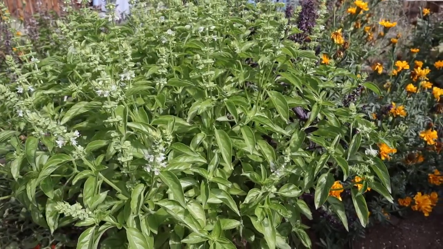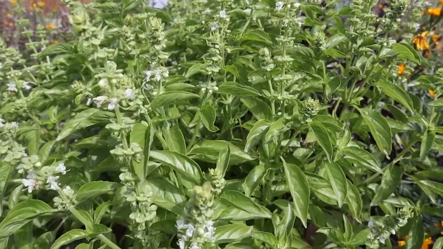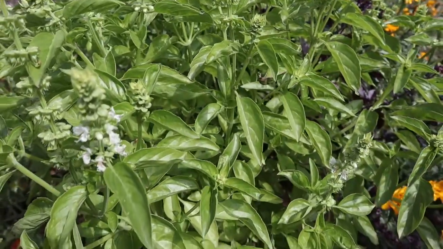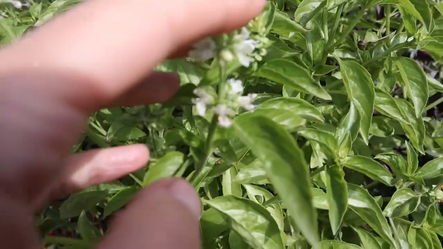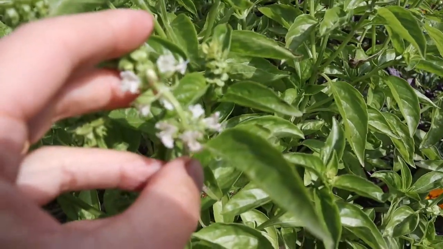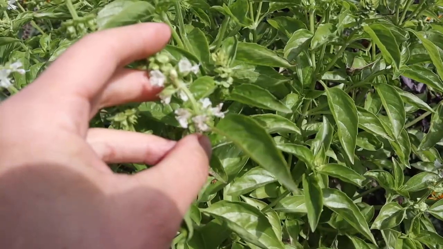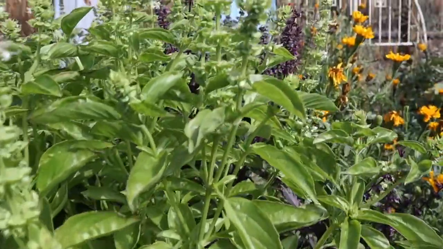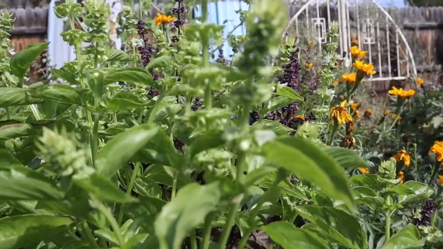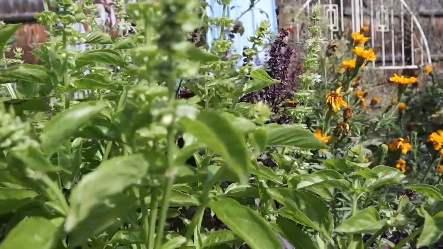This is simplifying it, but just so it's super clear, when you have genovese basil, like this dark green one, this variety, in order to have true to seed, so the next time I plant this next year and the season after that, it will be genovese basil.